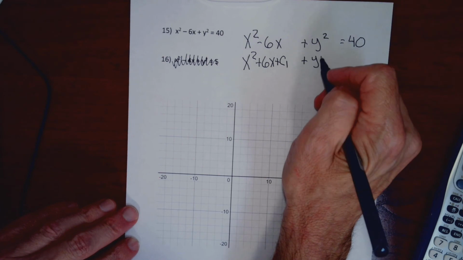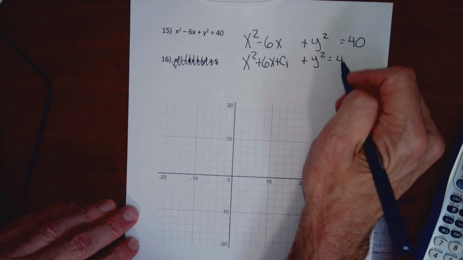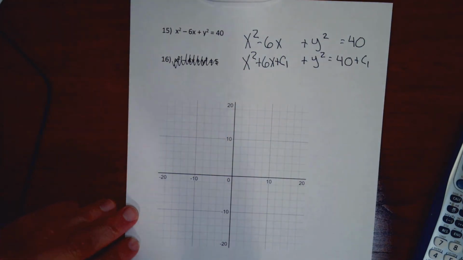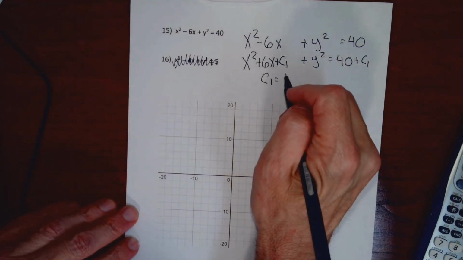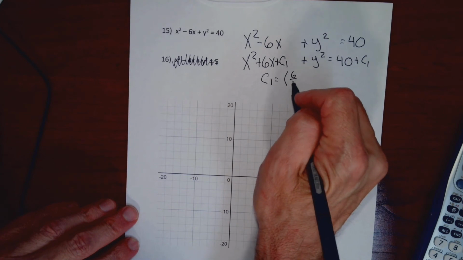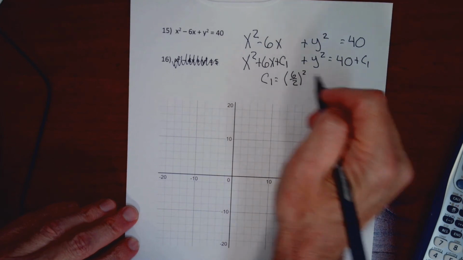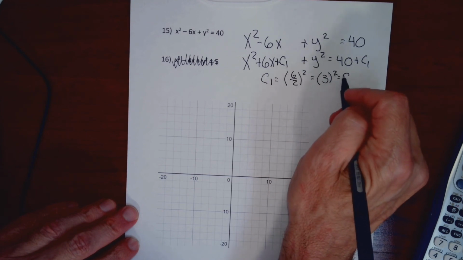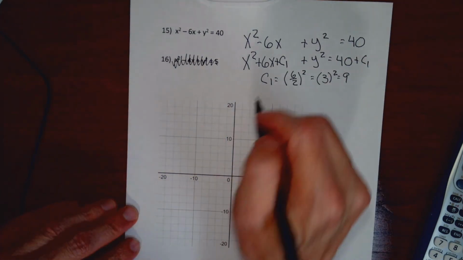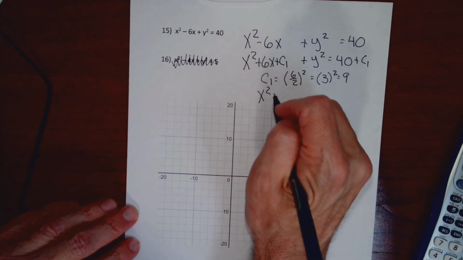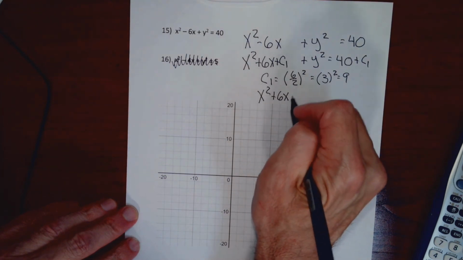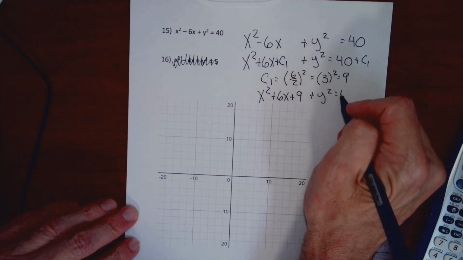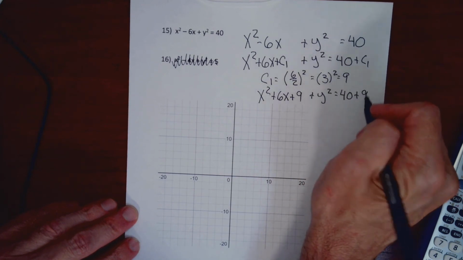The y squared, because there isn't a y to the first power, I don't need to do anything to the y's. Now I'm going to figure out what this c1 is by taking the coefficient of the x to the first power term, dividing it by 2, and then squaring it. So my c1 is going to be 9. So I can write this as x squared plus 6x plus 9 plus y squared equals 40 plus 9.